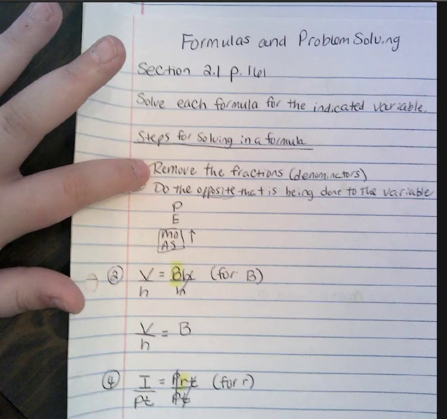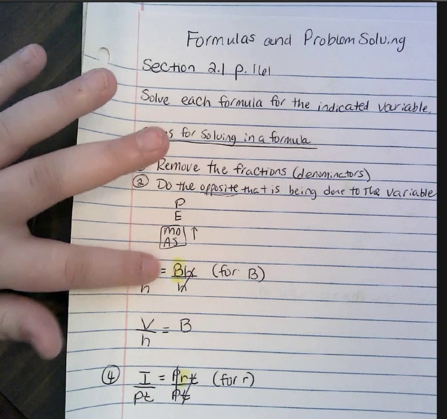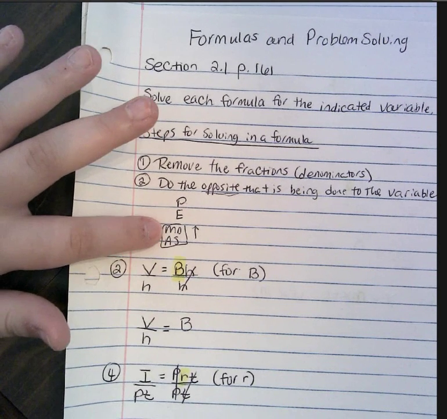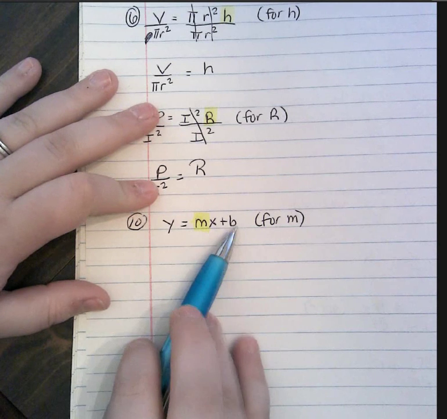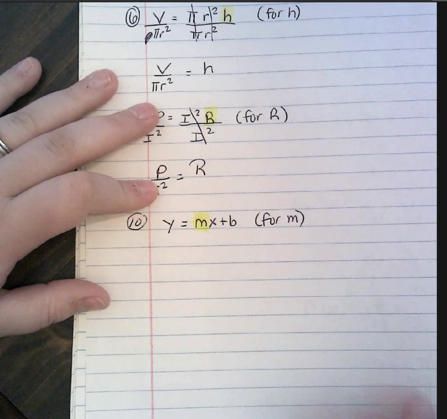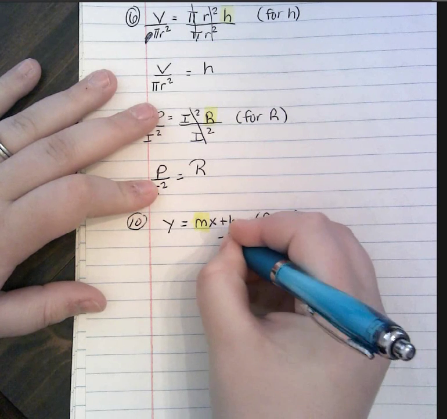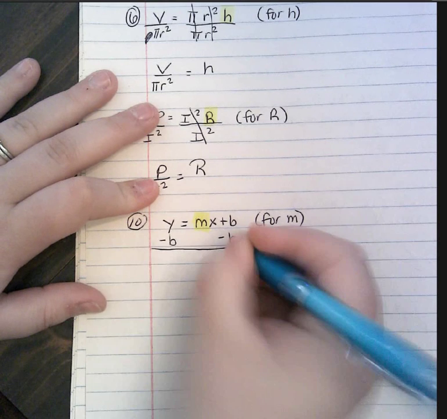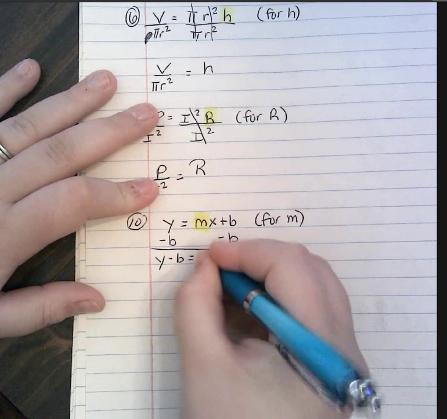And then we do the opposite of what's being done to the variable, but we're supposed to do our addition and subtraction first and then move to the multiplication and division. So we are adding b to the term where the x is. The opposite of adding b would be to subtract b. When you do that, you'll get y minus b equals mx.